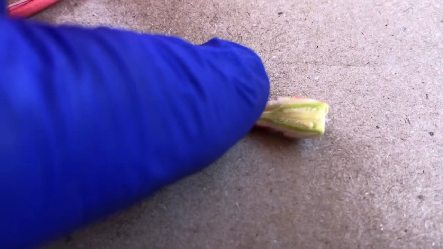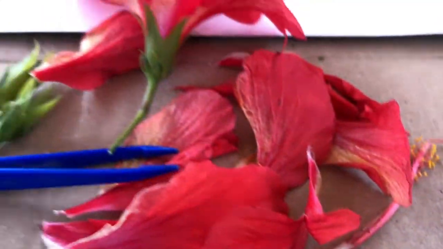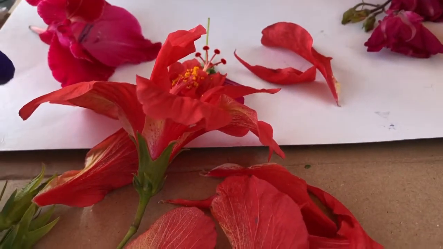So it's going down this whole stem and into one of those, and then it fertilizes one of those ovules, and it bears fruit. And so that's pretty much it for the actual anatomy of the flower.